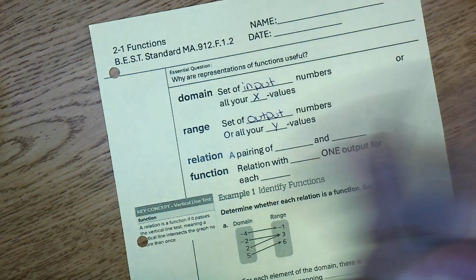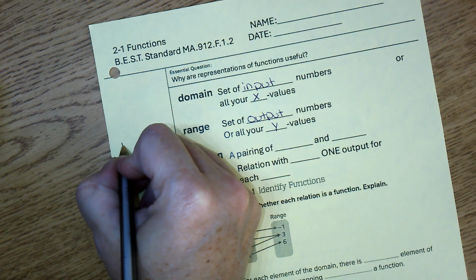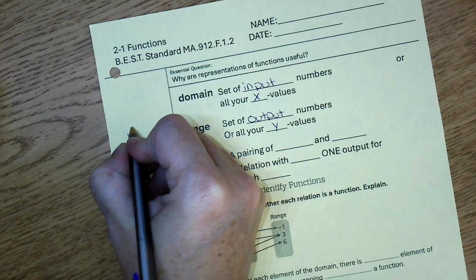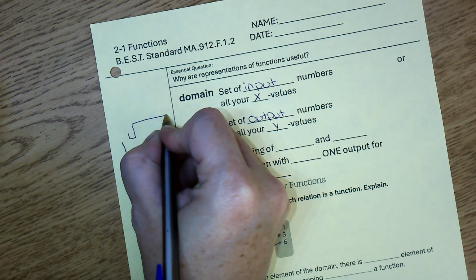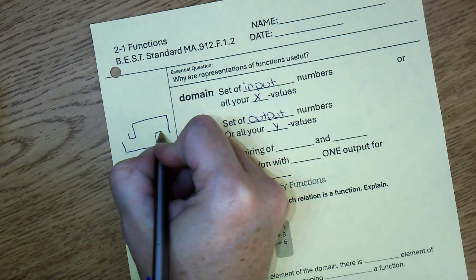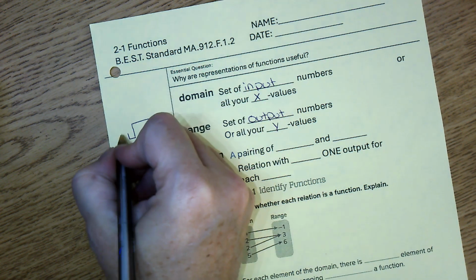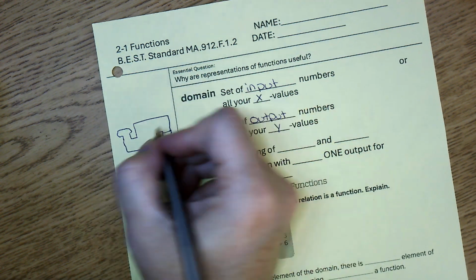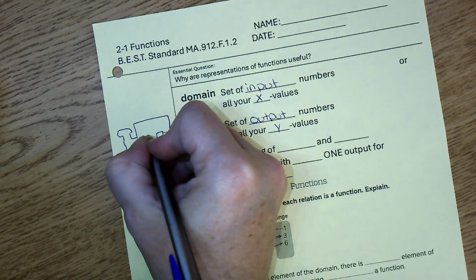So you can think of a function as a machine. Not very good at drawing it, but there we go. All right. So this is your function machine.